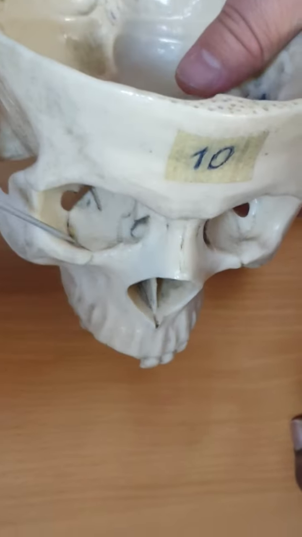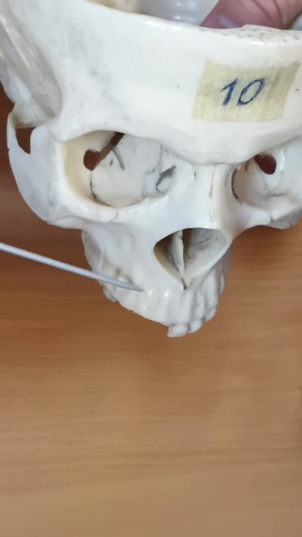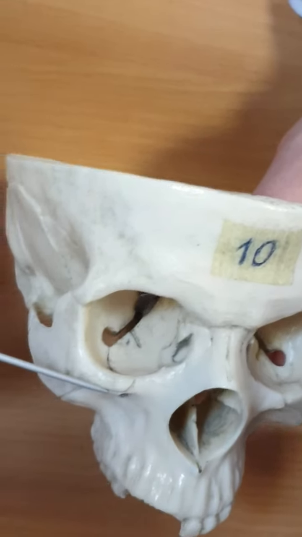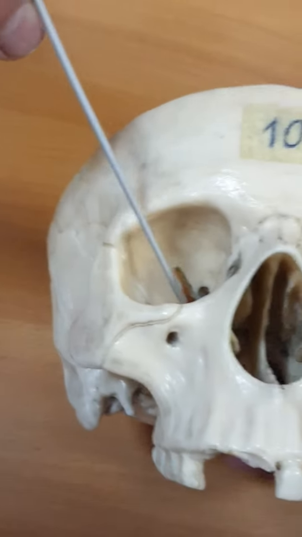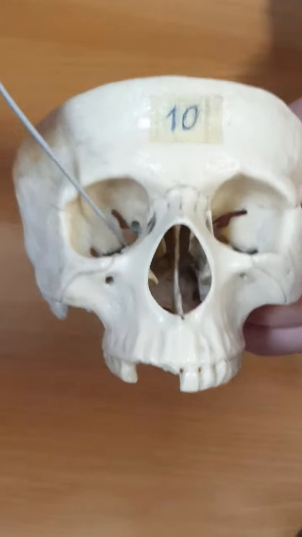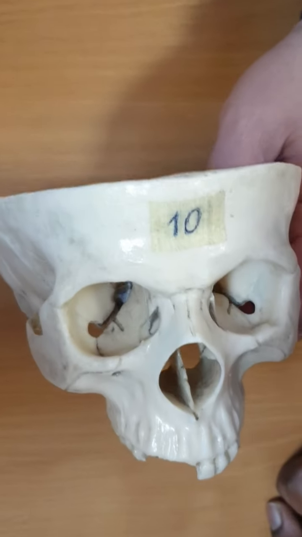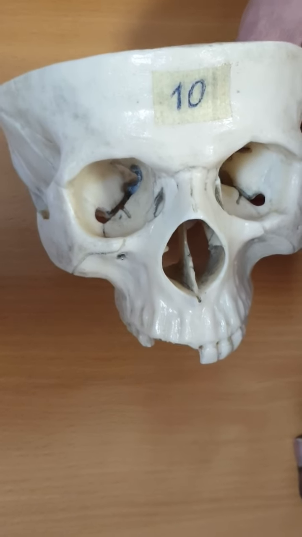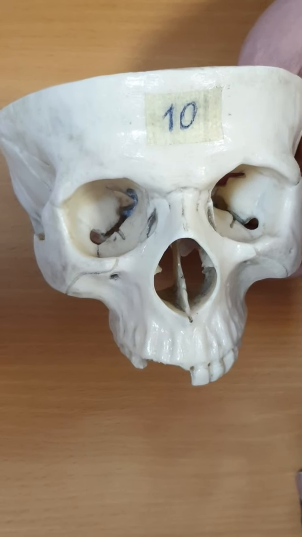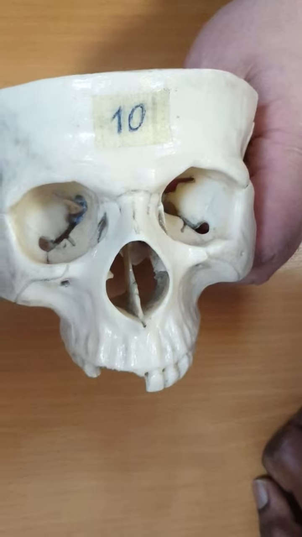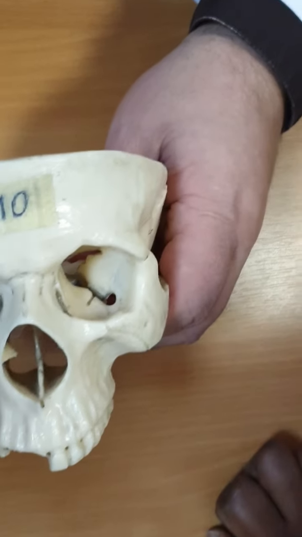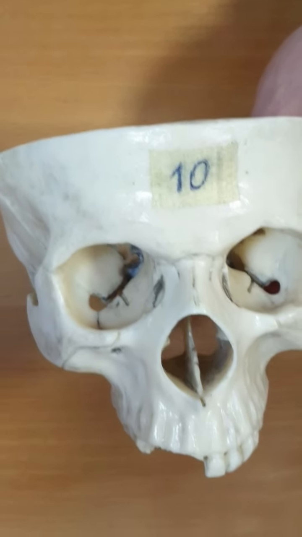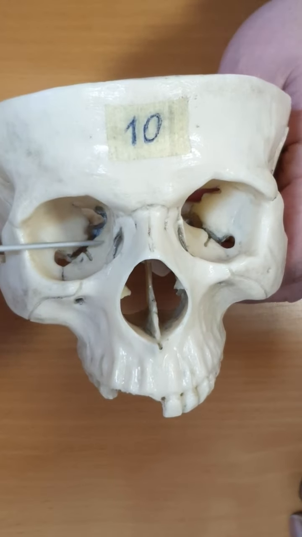Most part of inferior wall is facies orbitalis of maxilla, the same small part of zygomatic bone, and posteriorly a small part of the inferior wall makes with the help of processus orbitalis of what? Remember which bone has processus orbitalis? That is palatine bone.